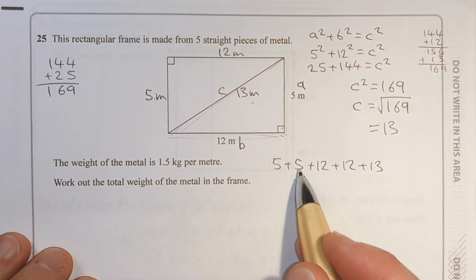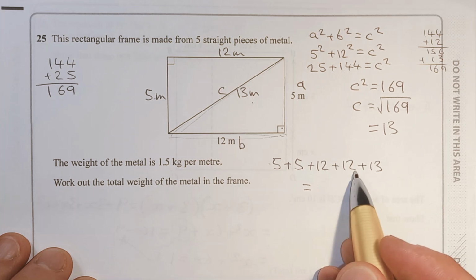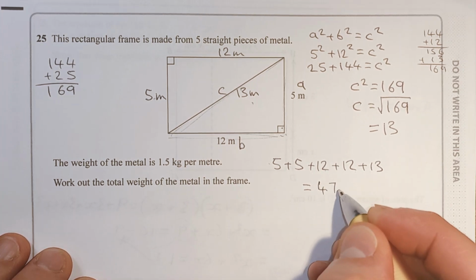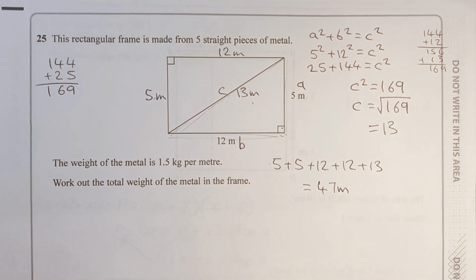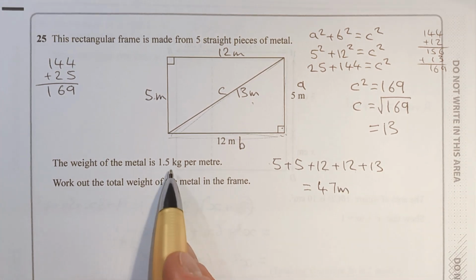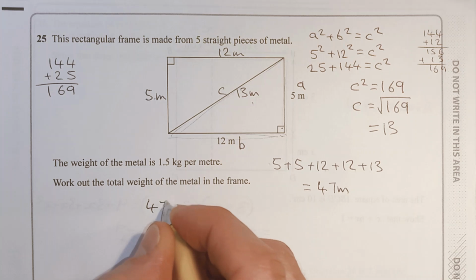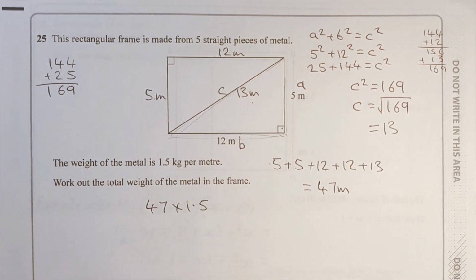Well, 5 plus 5 is 10, plus 12 is 22, plus 12 is 34, plus 13 is 47 metres. That's the length. We want the weight, and the weight is 1.5 kilos per metre. So we want 47 times 1.5.